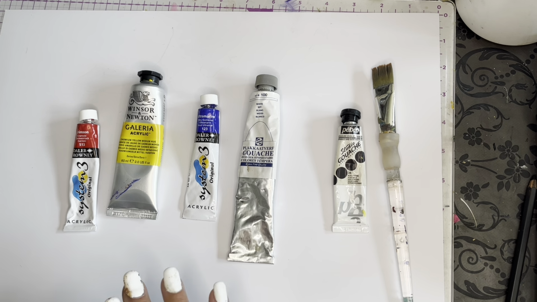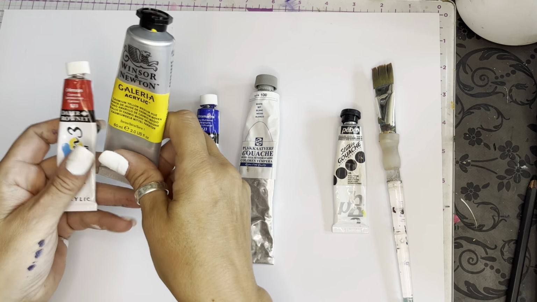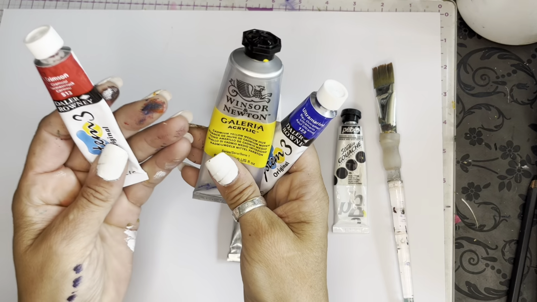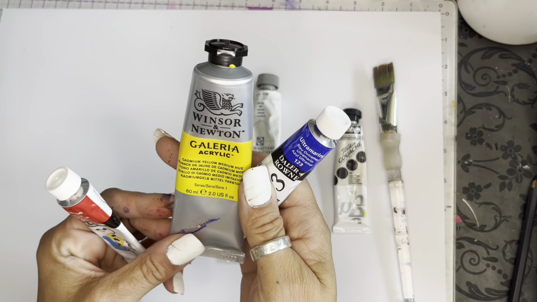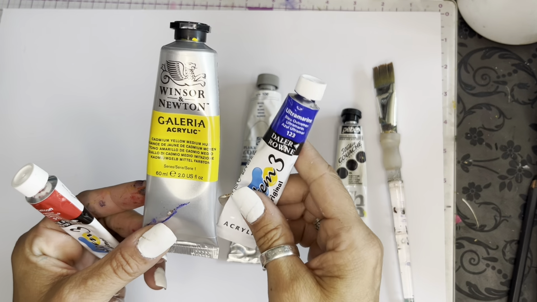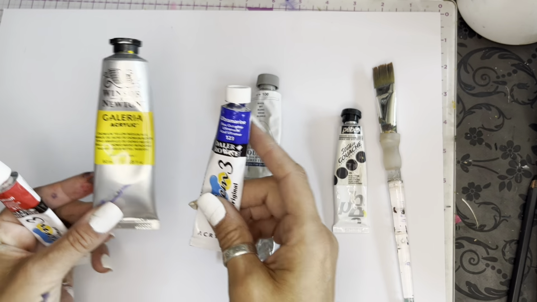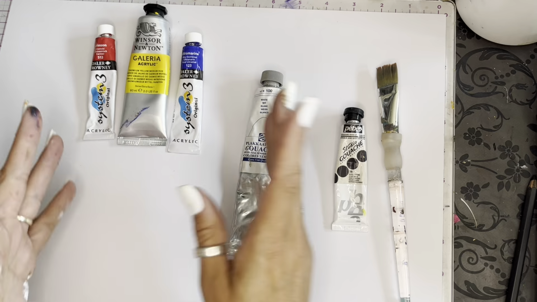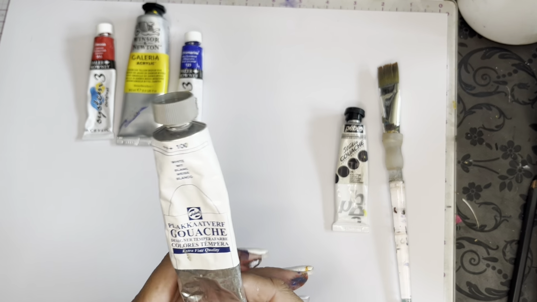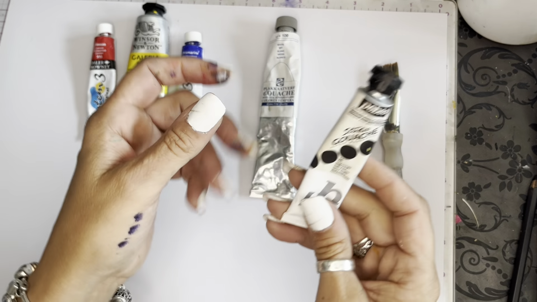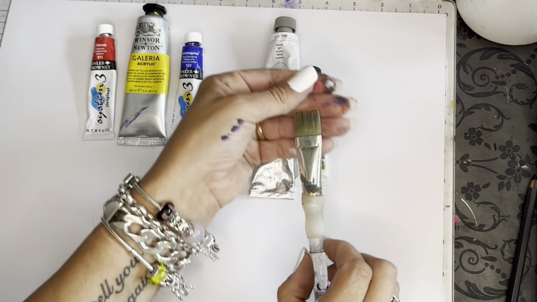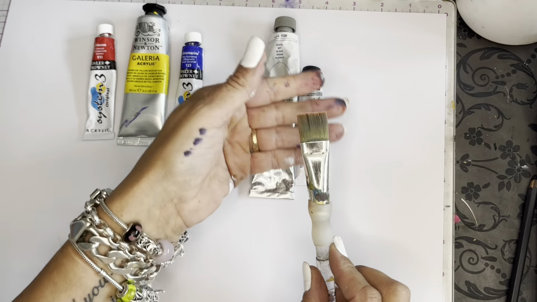Okay, so we've got red, yellow and blue, which are your basic primary colours. I've got a crimson red, a cadmium yellow, medium hue and ultramarine blue. These are different makes, but they're still the same. This is a gouache, this is a white one, and we've got a black one, and a flat brush because it's quite wide.